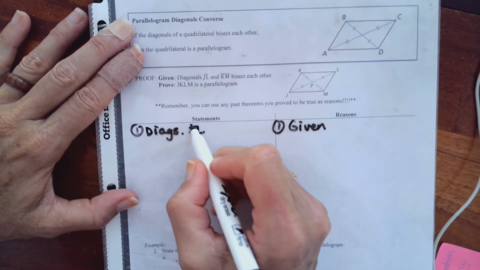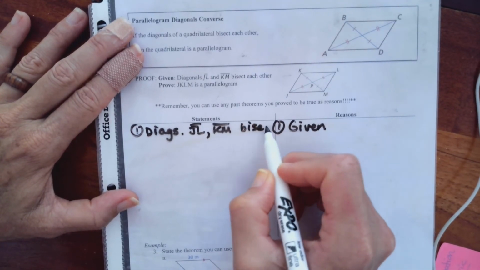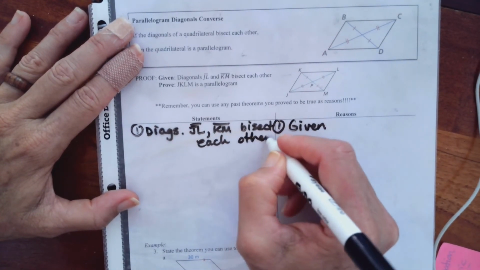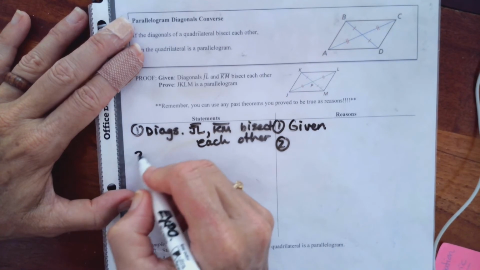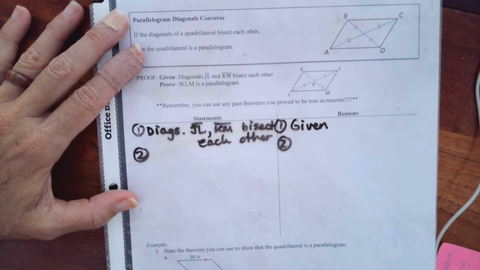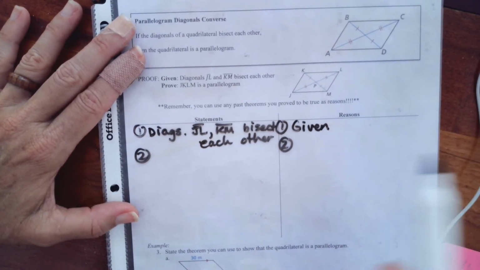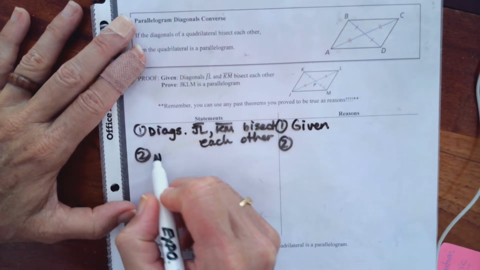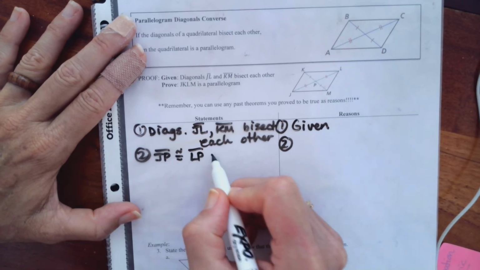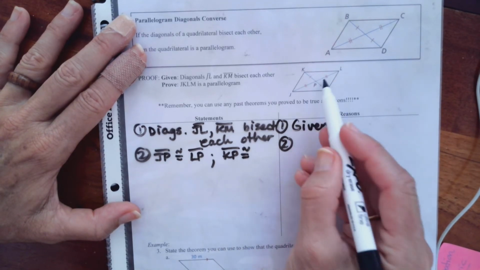Diags JL, KM bisect each other. Okay. Now, I don't have to draw a diagonal here. But what I am going to do now is I know it's bisected, so I'm going to specifically say that JP is congruent to LP, and also KP is congruent to MP.